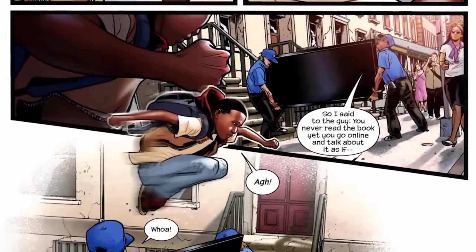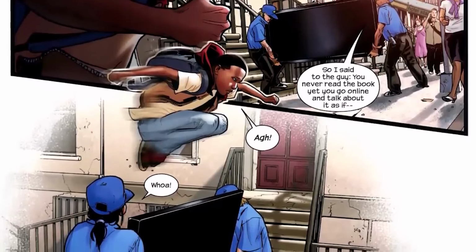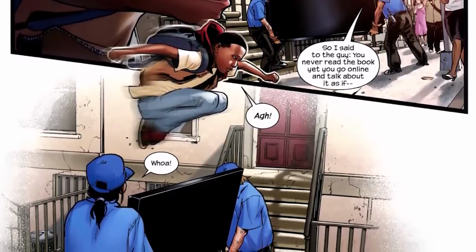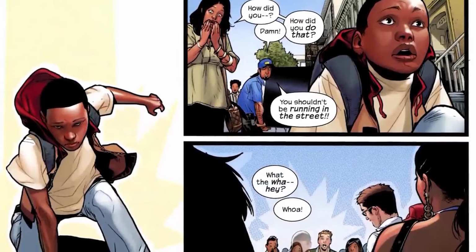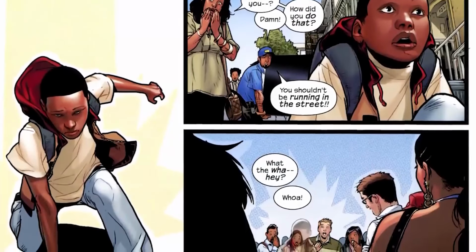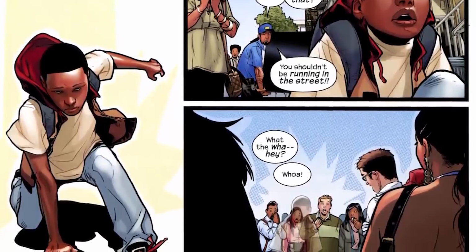But the introduction of it all really kind of comes by way of Miles' whole experience and learning that he has powers. The other half of this is that when Brian Michael Bendis made Miles Morales, had he gone through and made Miles just a total replica of Peter Parker, it would have cheapened it. It would have taken away the impact of Miles being Spider-Man.